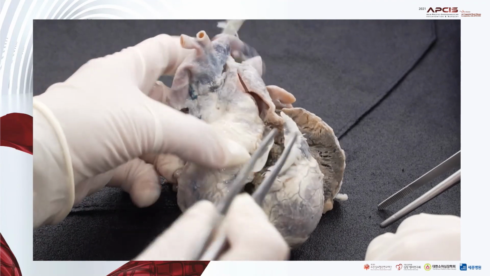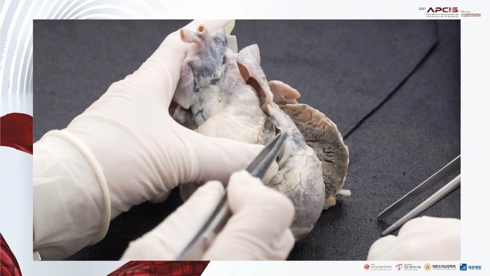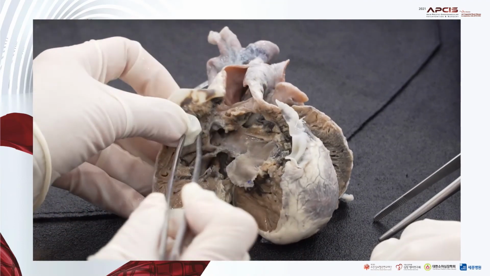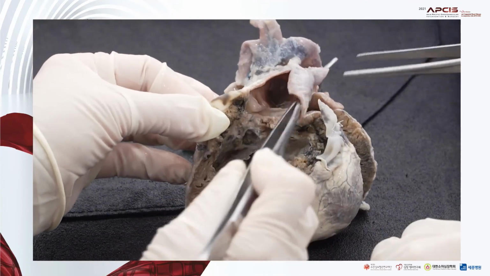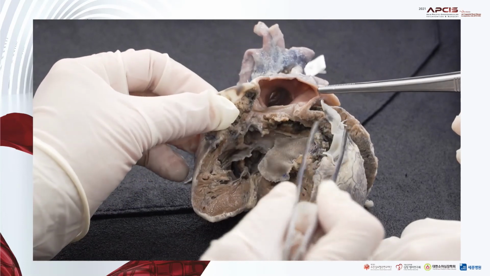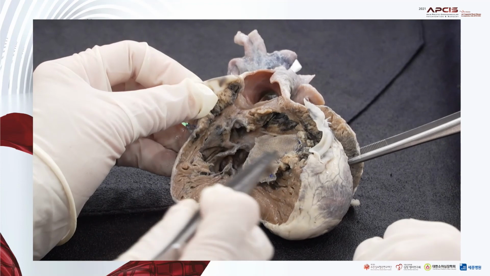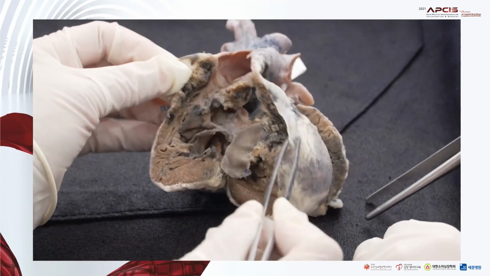The trunk itself is relatively big, even a little bit dilated, I guess because of the flow from the right ventricle.